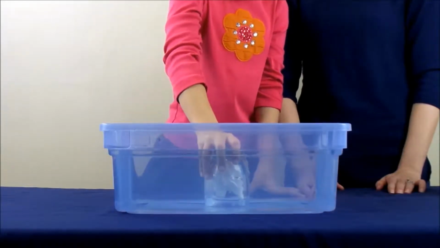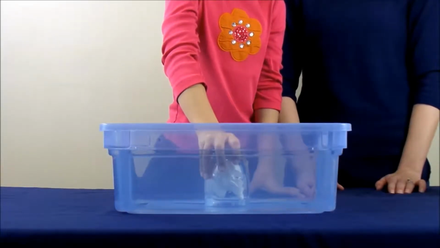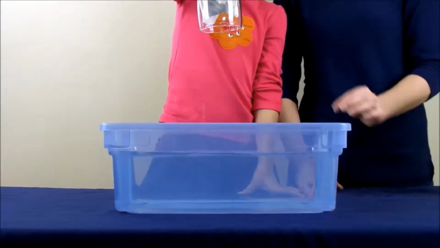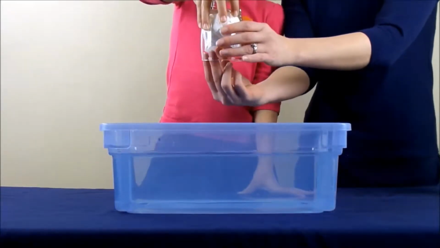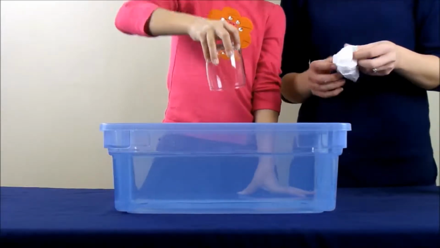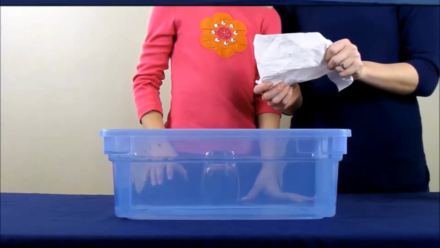And as you can see, the glass is completely under the water. So now let's lift it out and see what happened. Okay. Now I'm going to pull the paper towel out of the glass, and as you can see, the paper towel is still dry. Can you tell me how the experiment worked? Why did the paper towel stay dry?